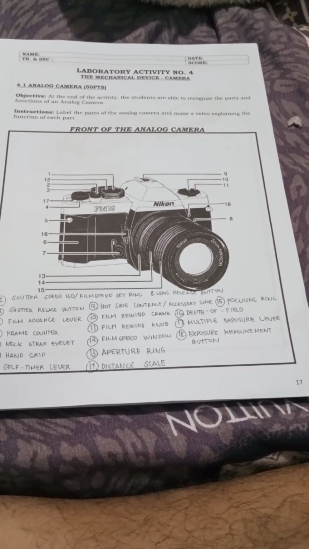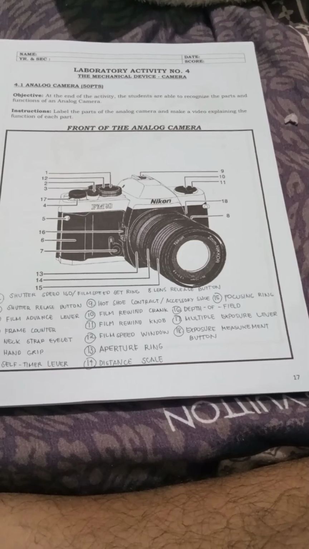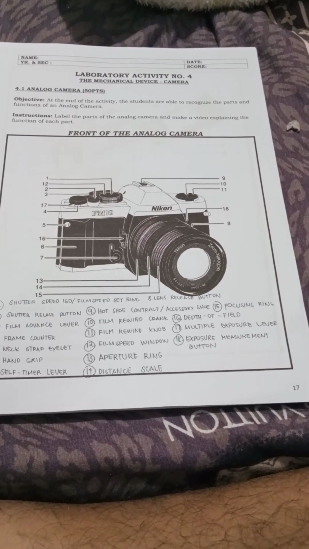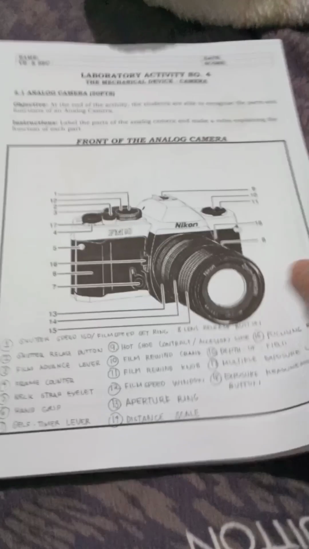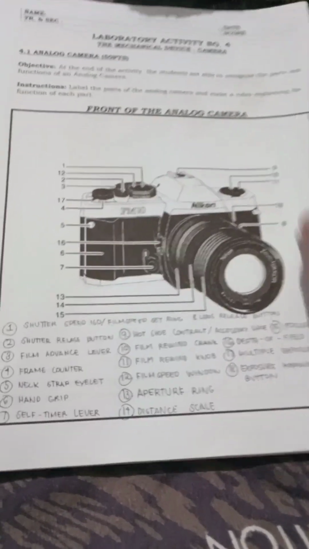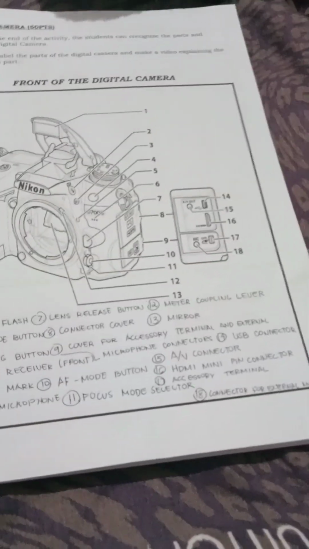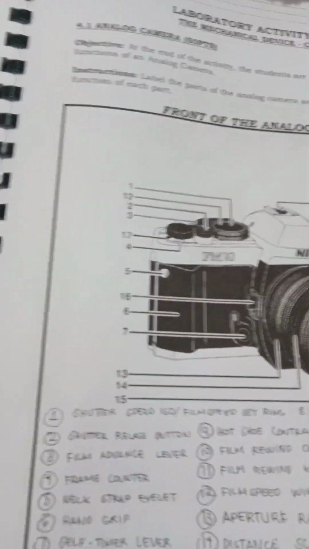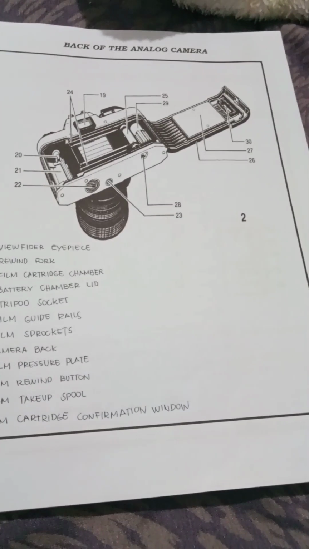17. Multiple exposure lever enables multiple exposures on a single frame of film. 18. Exposure measurement button activates the exposure meter to measure the amount of light in the scene for proper exposure. Back of the analog camera.